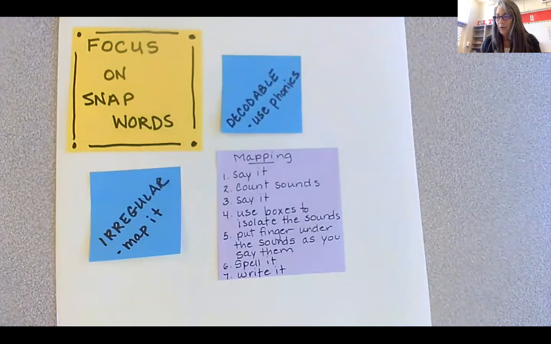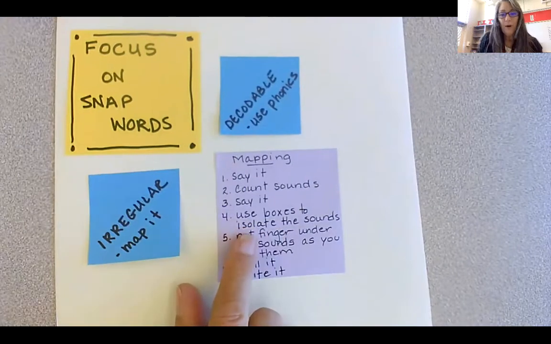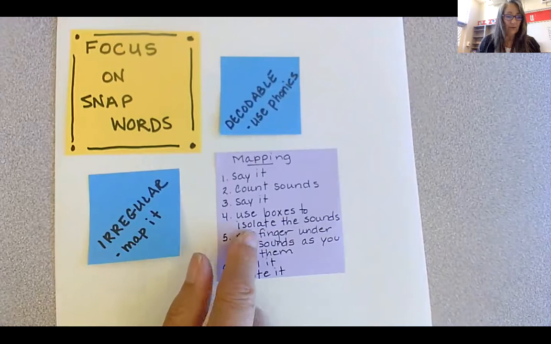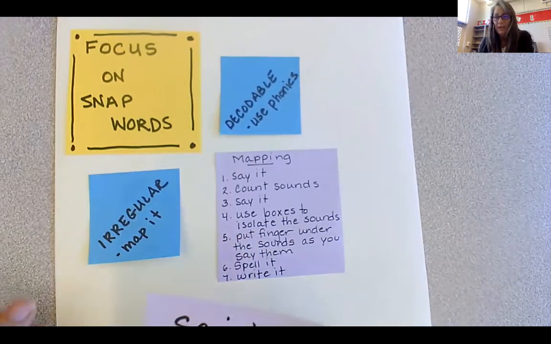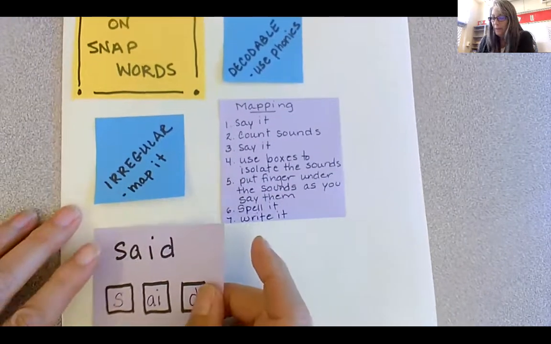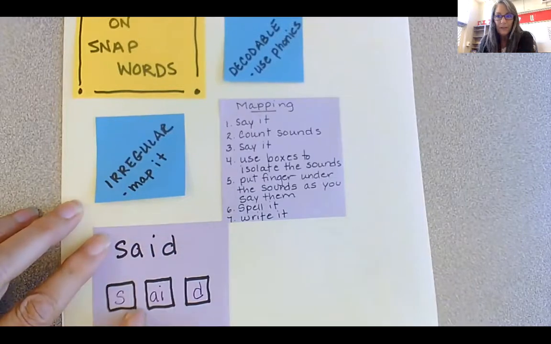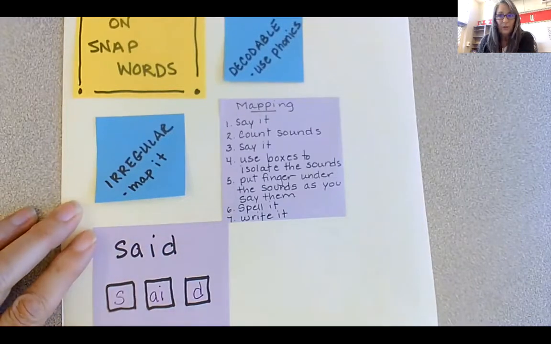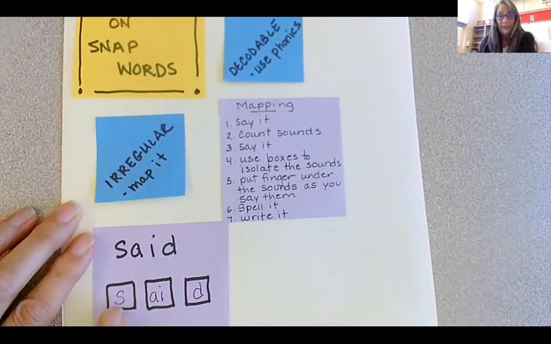All right, so you just start with saying it. Don't have it written out and looking at it yet. Just say it. Said. And then count the sounds. S, eh, d. 3 sounds. Said. Say it again. Then you can use some boxes to isolate the sounds. So you might have these boxes be empty, right? And you can write the letters in them together.